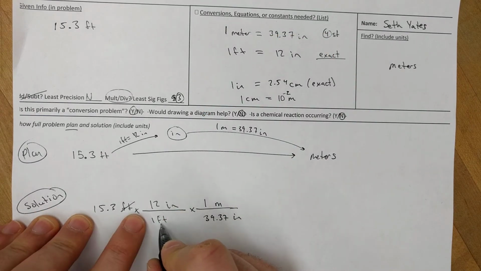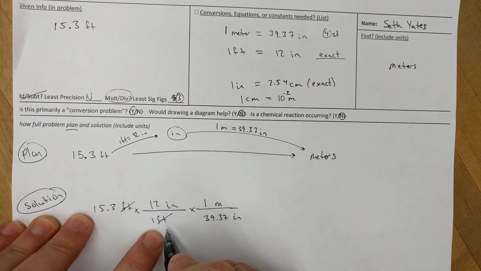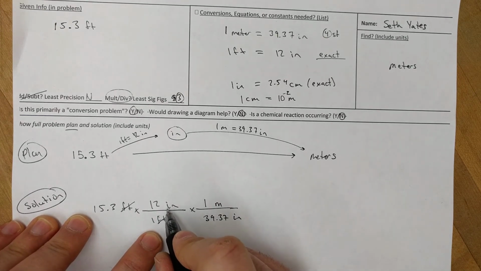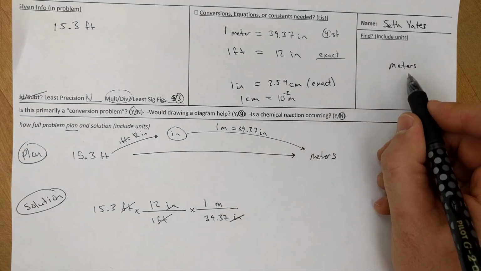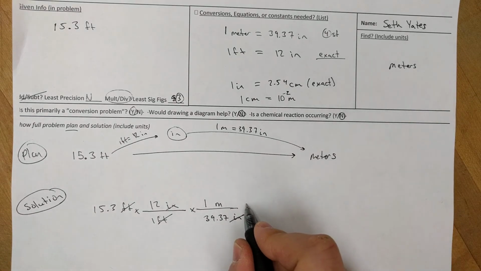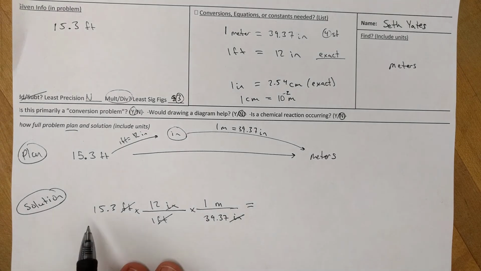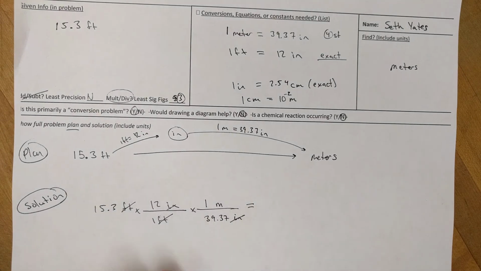So my feet divided by feet will cancel. Anything divided by itself is just the number 1. My inches will cancel with inches, and I'll end up with the unit of meters, which was the unit I was being asked to find. So now I just need to go ahead and plug this number into my calculator. I will do that really quickly.